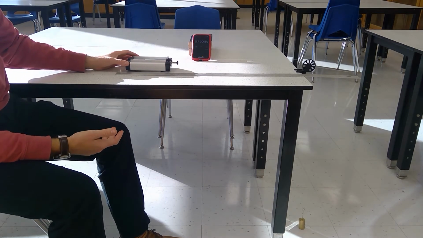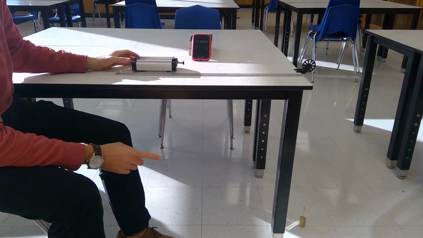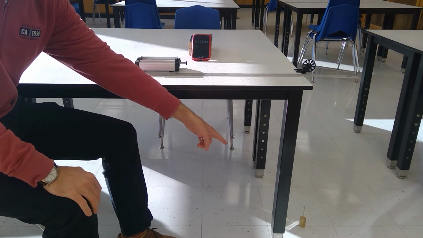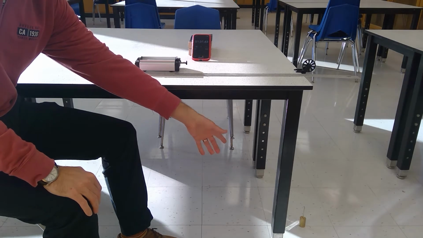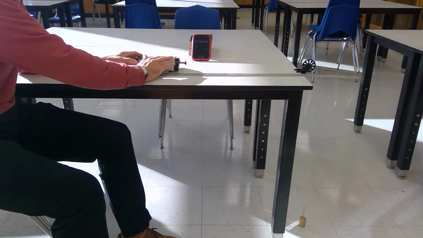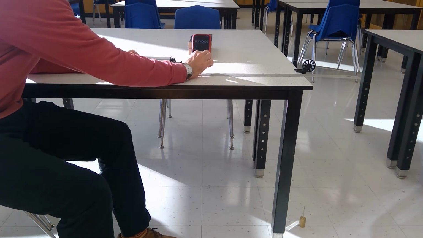And there are a couple things that I'm able to measure during that time. Number one, because I know the mass of that hanging mass down there, I know the force that is pulling this. So I know what the force in this string is.